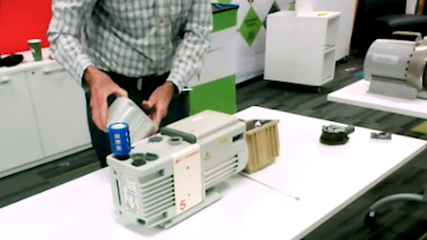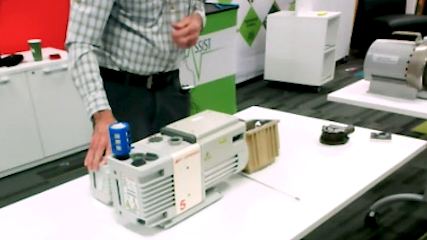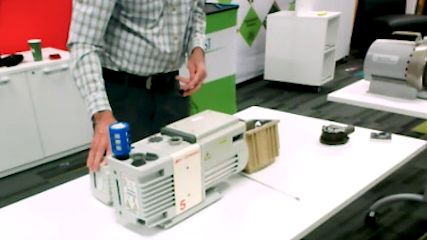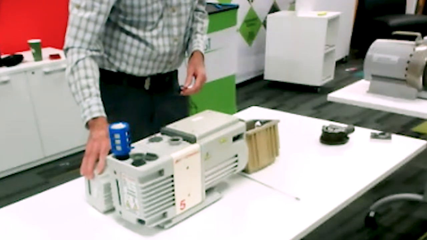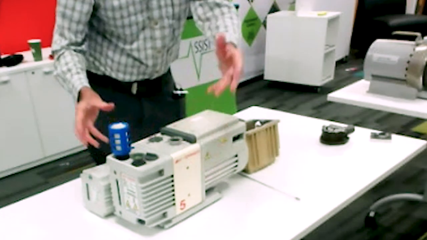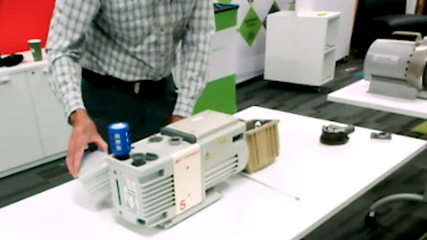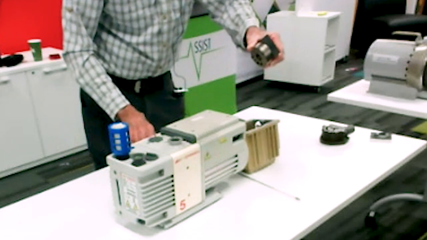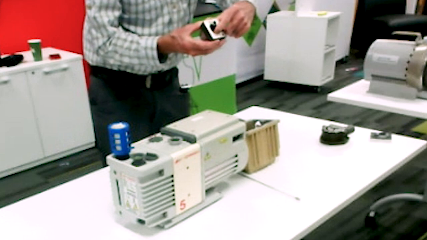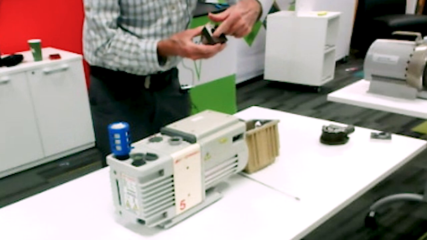What's filling up the rest of this? Any guesses? It's oil. So there's a quart or more of oil in here, cooling this thing, which is going to be turning and becoming very hot. But your actual compression here is just this tiny area.